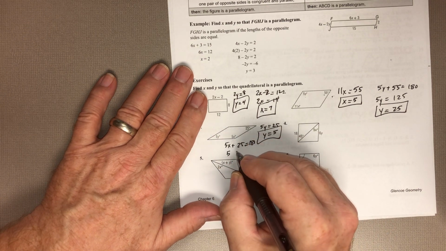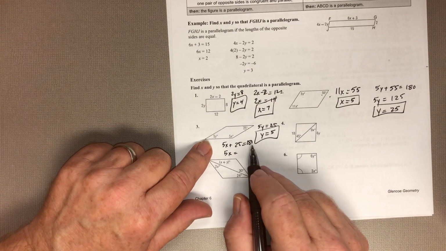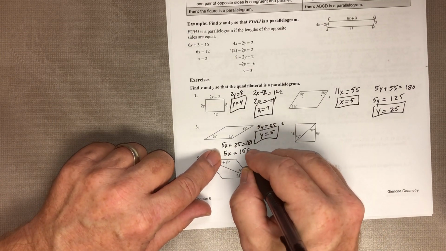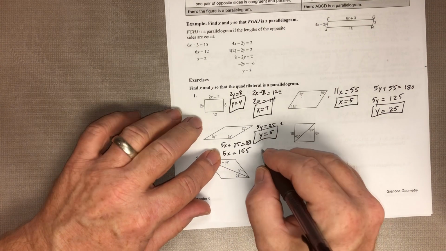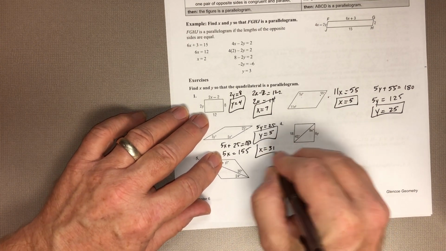So 5x would have to equal, subtract, that would be 155. 5 goes into 155 31 times, so x would equal 31, I do believe, wouldn't it?